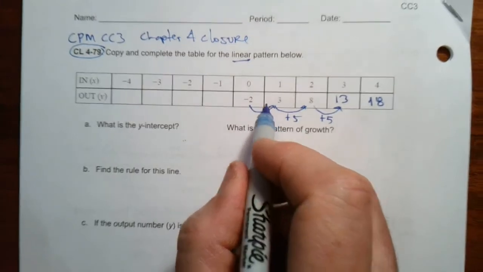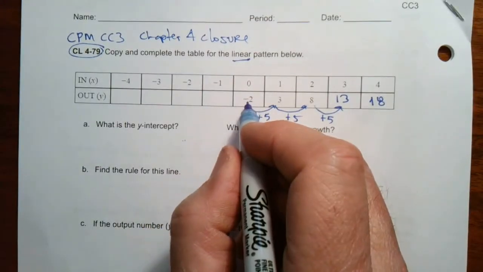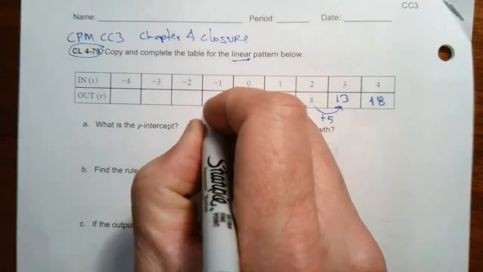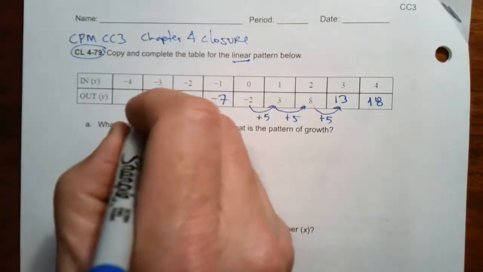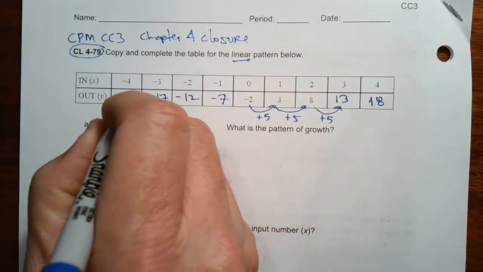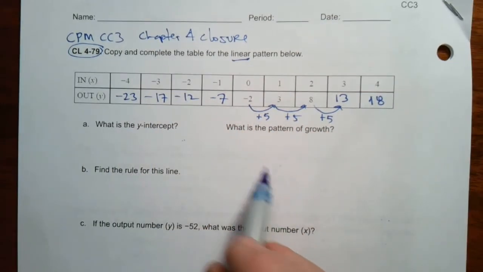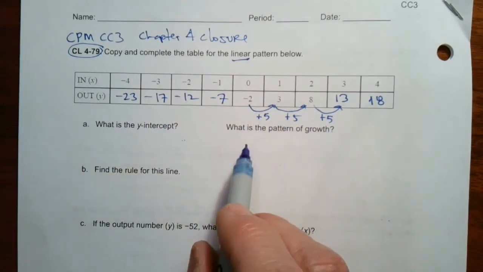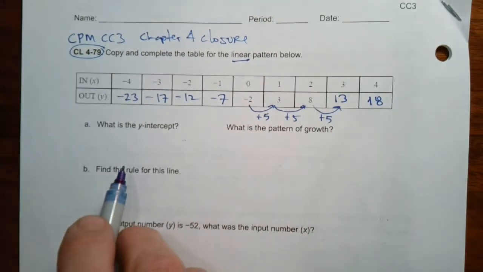Being the fact that I'm going up 5 each time, I would also then go down 5. So -2 minus 5 would be -7, minus another 5 is -12, minus another 5 is -17, and lastly, minus another 5 would be -22. So that is what the table should look like based on my growth pattern, given that the x's were in consecutive order and by ones.